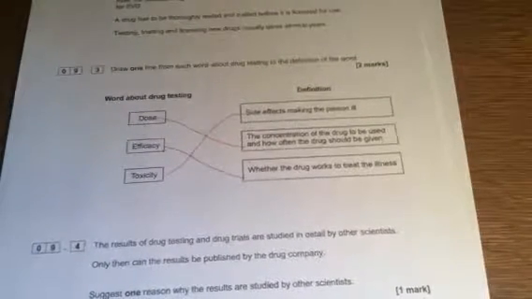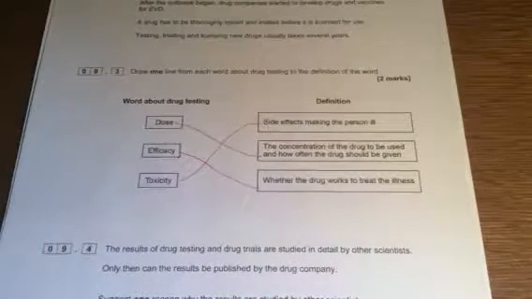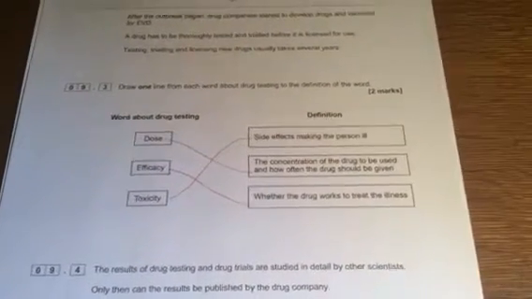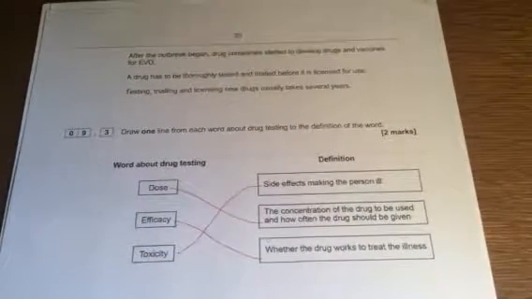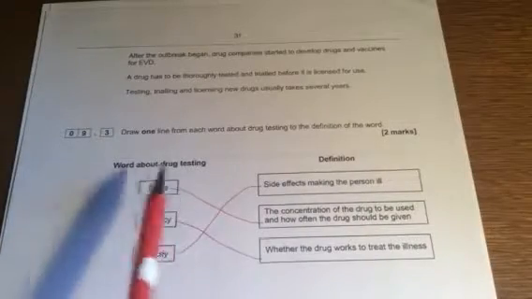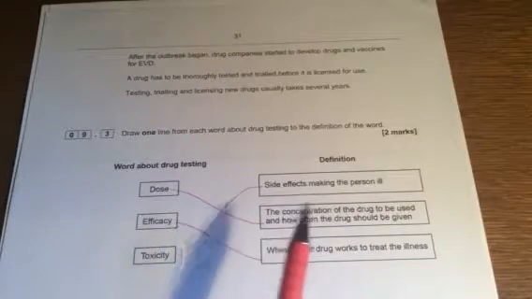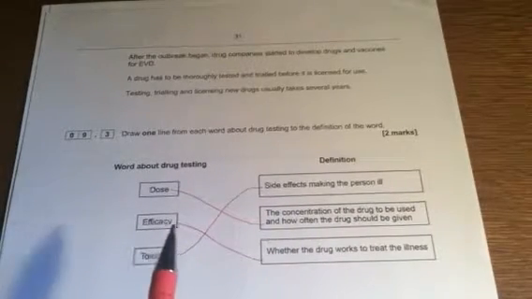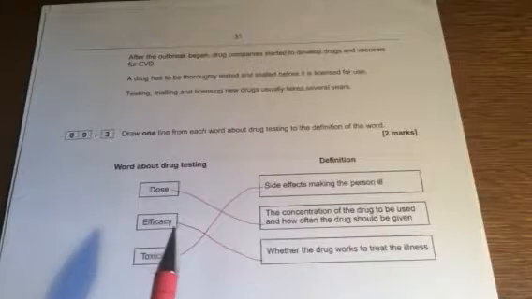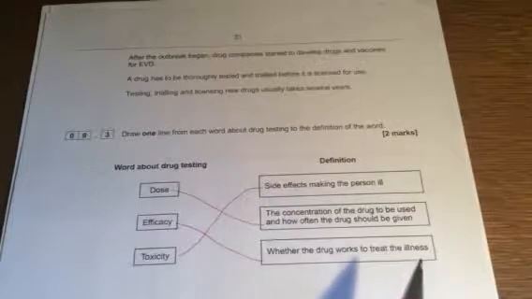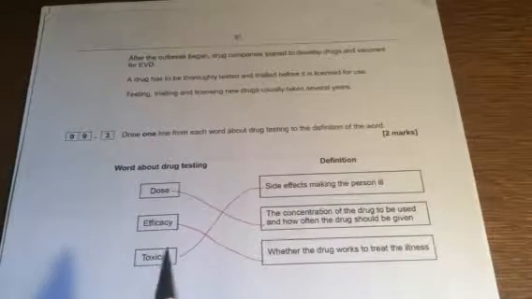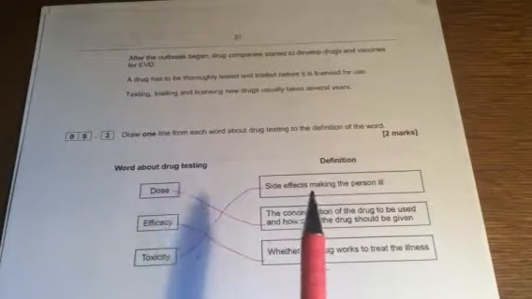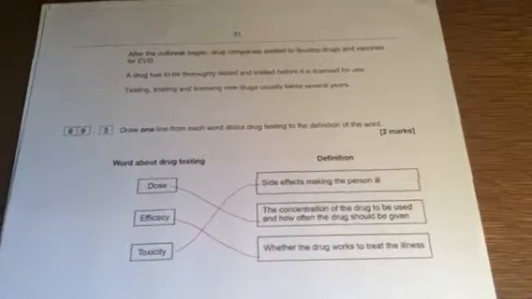After the outbreak began, drug companies started to develop drugs and vaccines. And they started to test and trial them to increase the number of new drugs. Draw a line from each word about drug testing to the definition of the word. So the dose is the concentration. The efficacy, that one you may have struggled with, is whether a drug works to treat the illness. So is it efficient? That's how I remember that. Toxic is to do with, does it have any side effects?